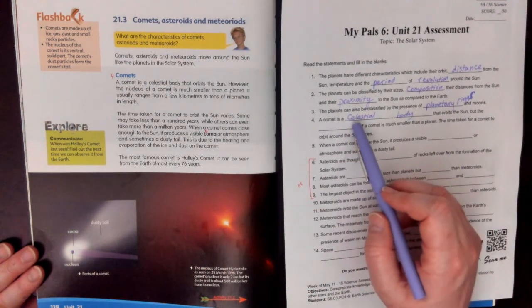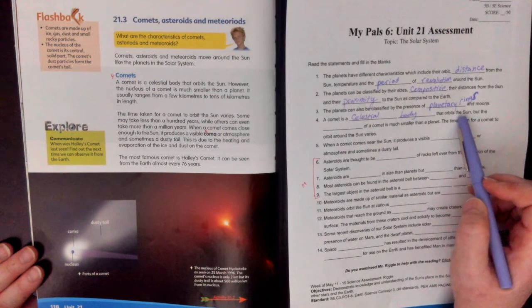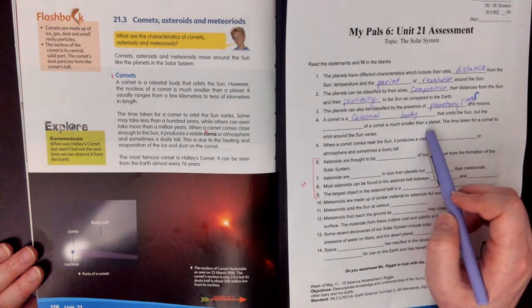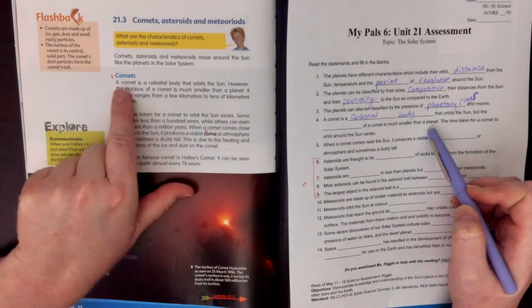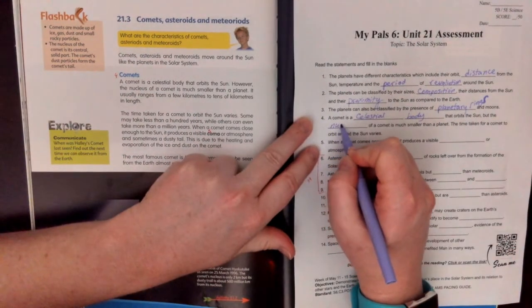So a comet is a celestial body that orbits the sun, but the nucleus of a comet is much smaller than a planet. The nucleus of a comet is much smaller than a planet.